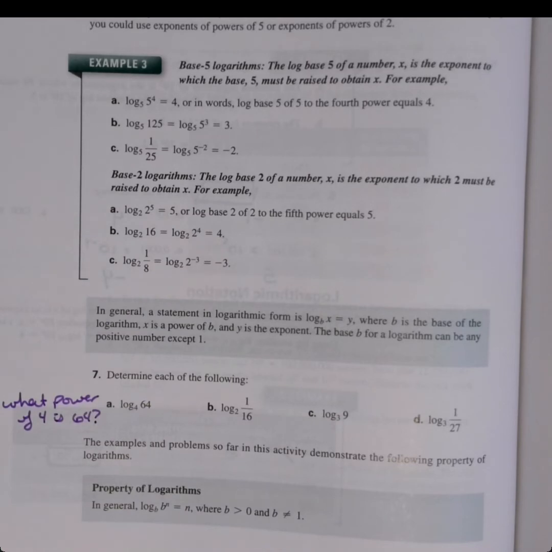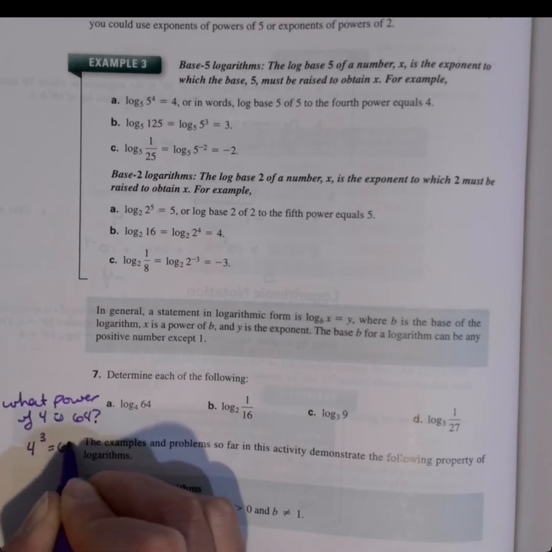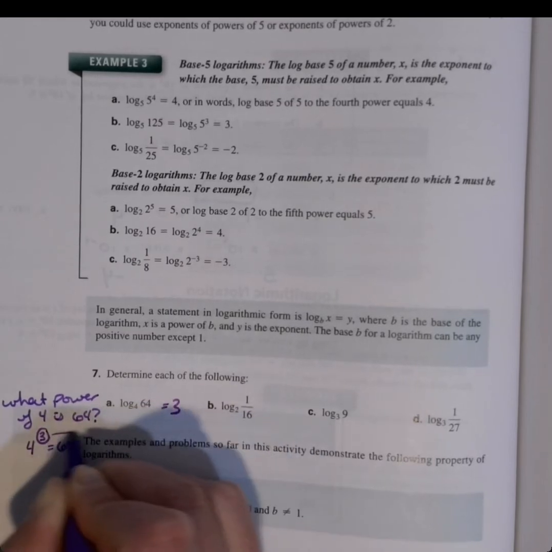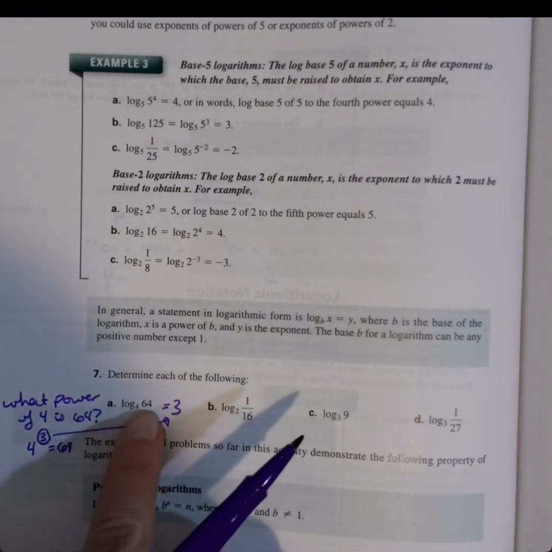Well, I know that if you raise 4 to the third power, you get 64. So the answer must be 3, because 4 to the third power gives me 64. What power of 4 is 64?